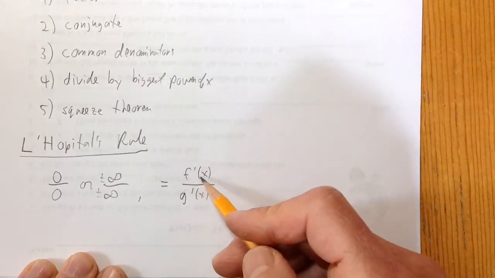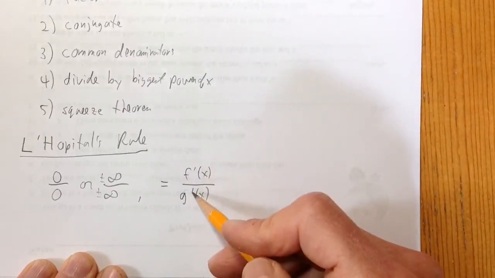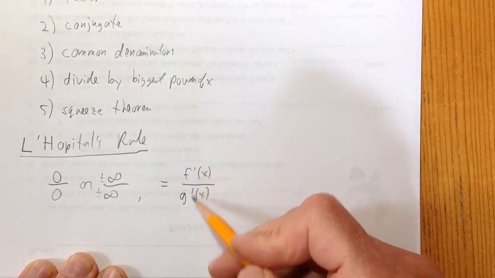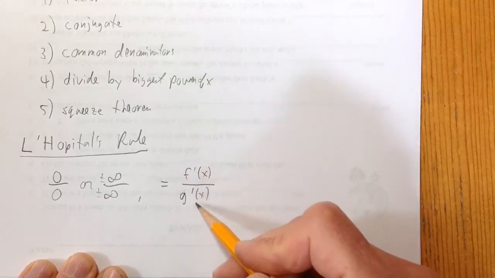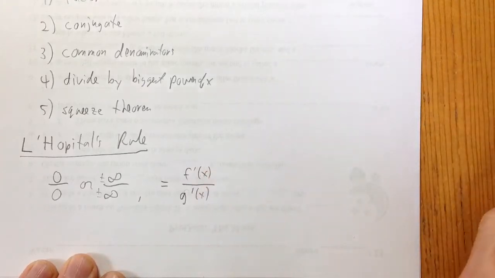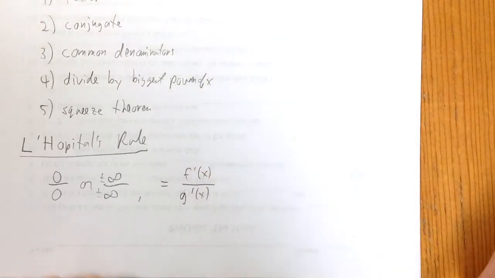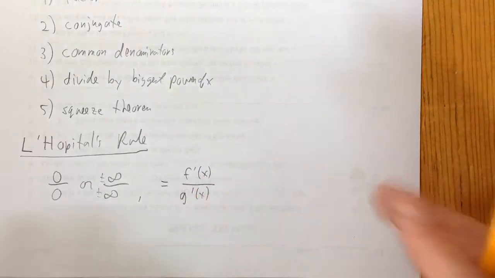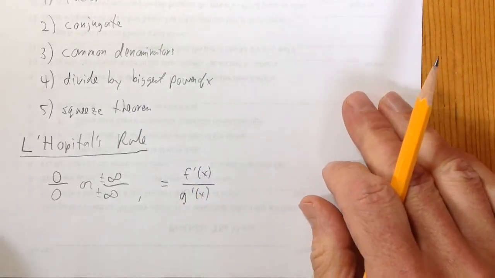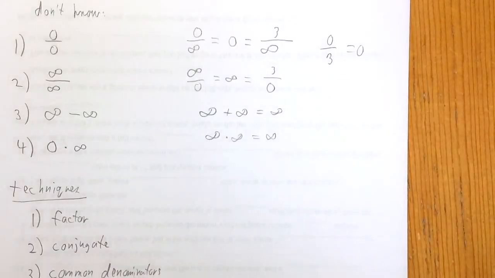Now, and here's the other cool thing. If it doesn't work the first time, you can take the derivative again. Take it twice. Take the derivative of the derivative, second derivative of the top and the bottom, and then do it again until you get something that works. Sometimes it never works and you can't use L'Hopital's rule, and sometimes you got to take the derivative 5 times and then finally it'll work. Okay, so let's do some examples because that's how you do these things, to show you how cool this is.